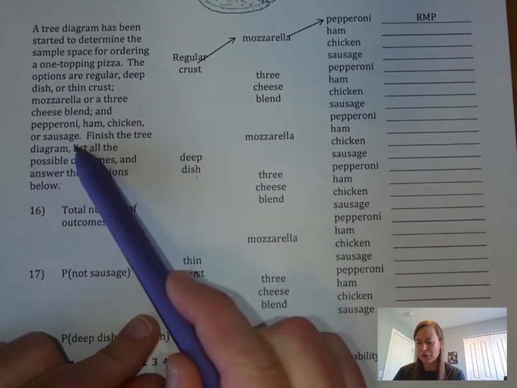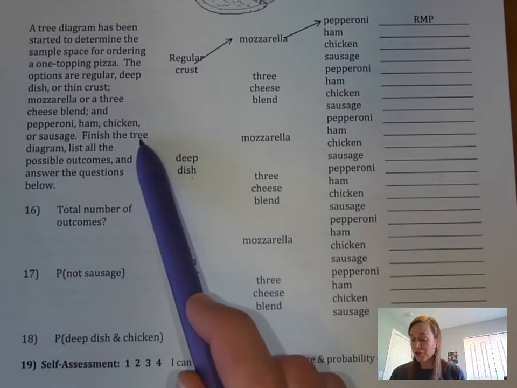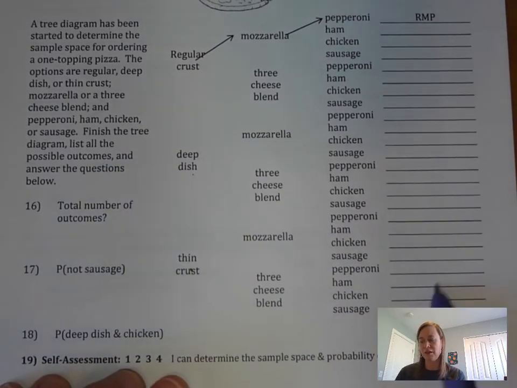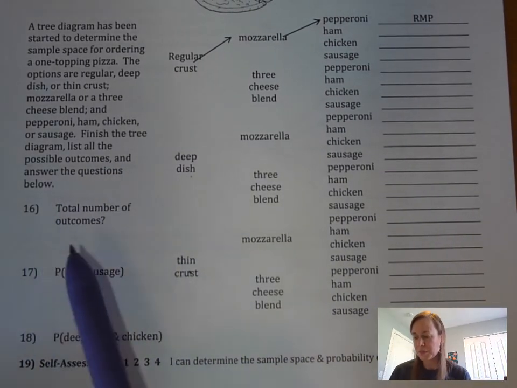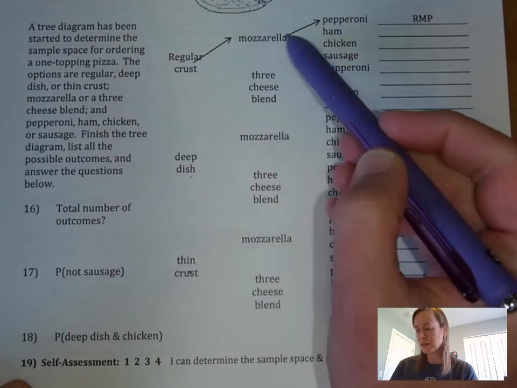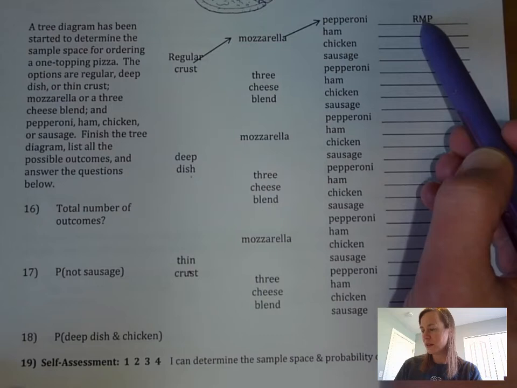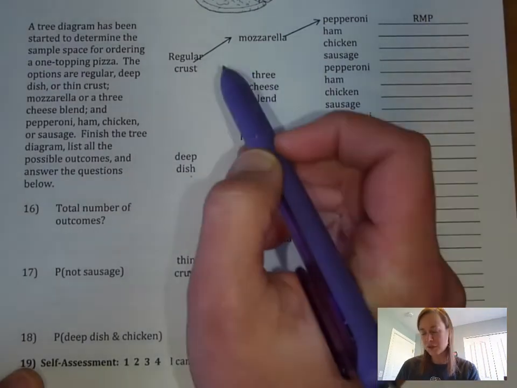It says the same thing over here. It says to finish the tree diagram, list all the possible outcomes. That's just this right here. And answer the questions below. So first of all, we're just going to finish the tree diagram. We've already got arrows here, and it already says regular, mozzarella, pepperoni. So we'll just do the next thing.